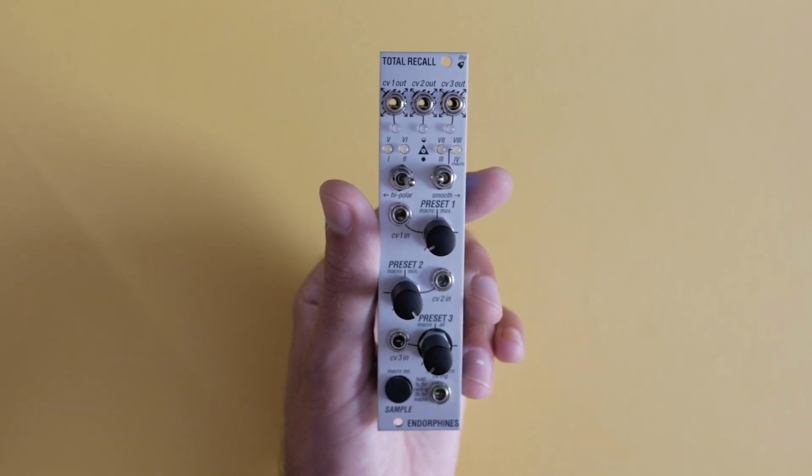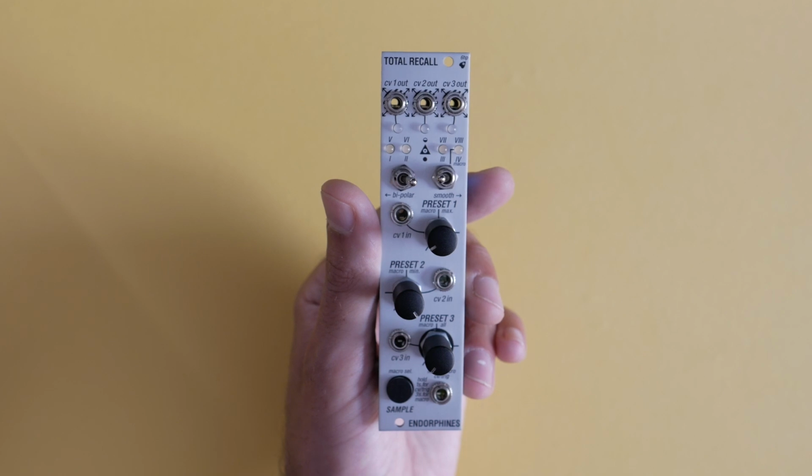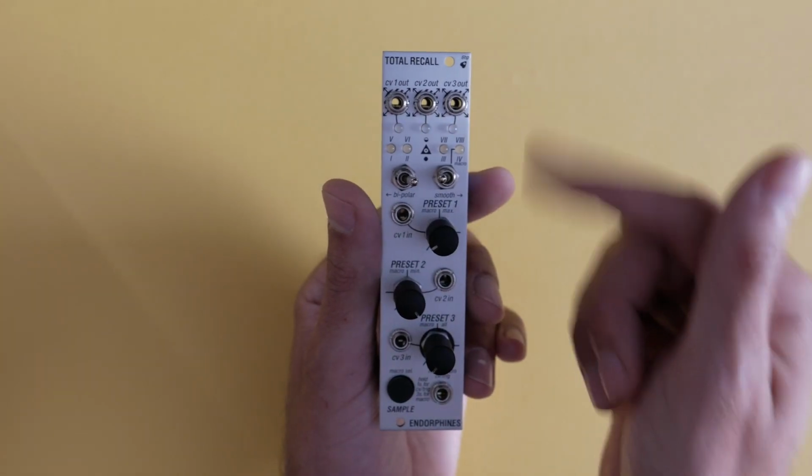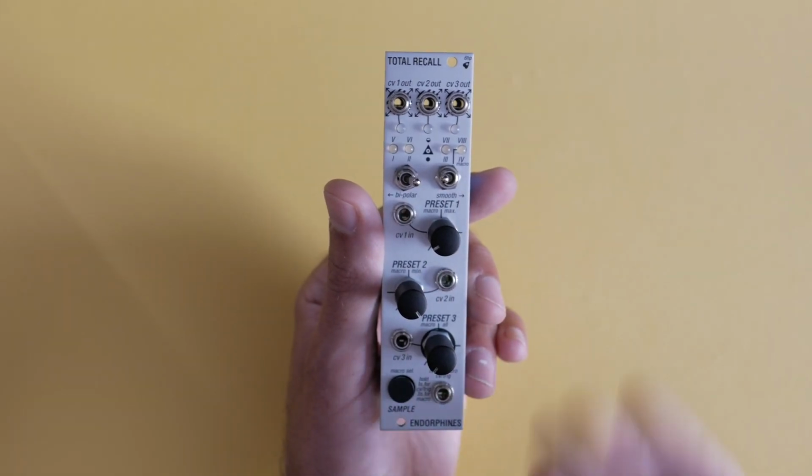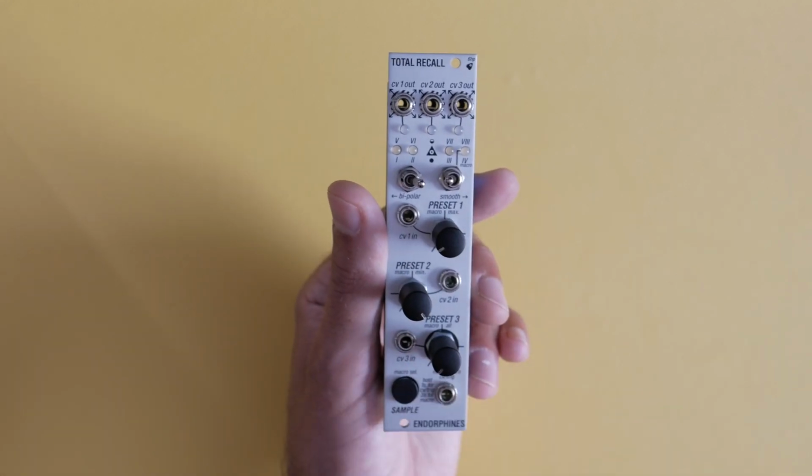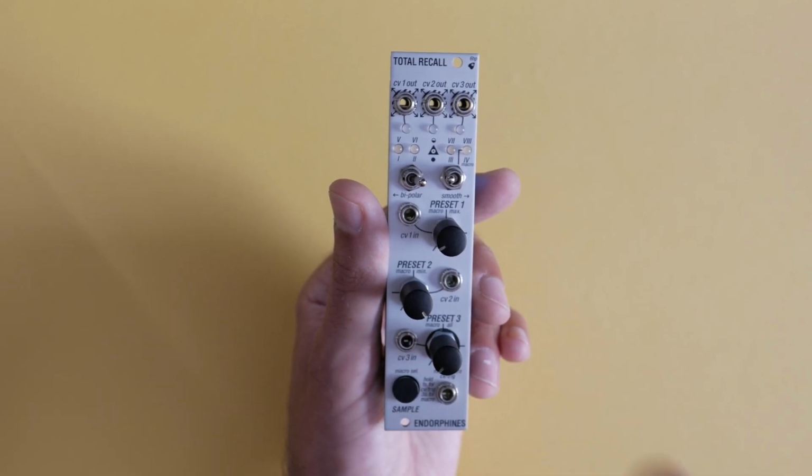My name is Sanwoo, and in today's video we are going to take a look at the wonderful Endorphin.es Total Recall module, which is a 6 HP performance-oriented macro and preset module that can affect many things in your rack at once. So let's check it out.